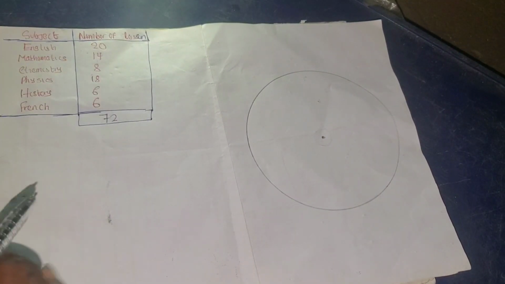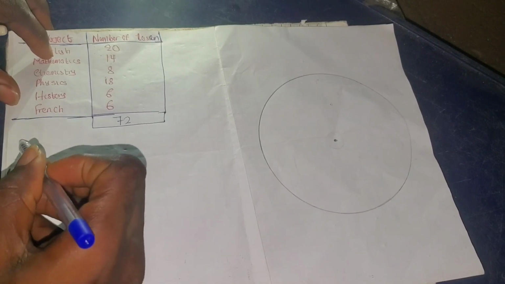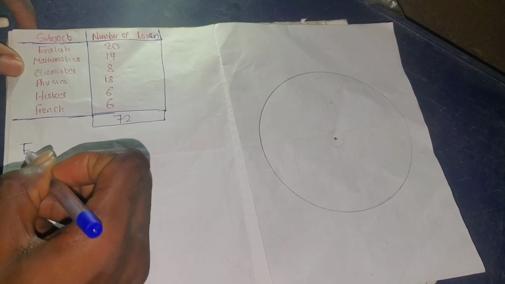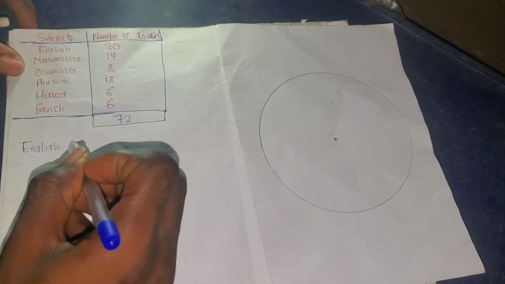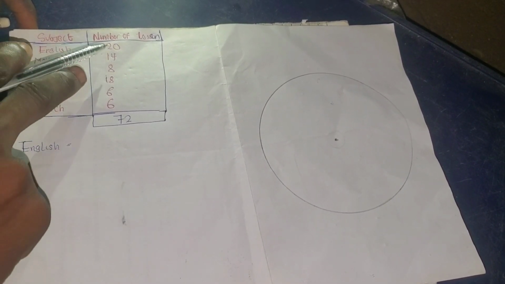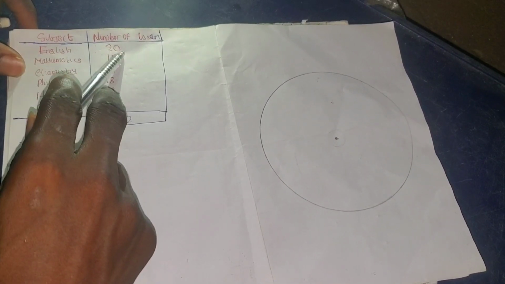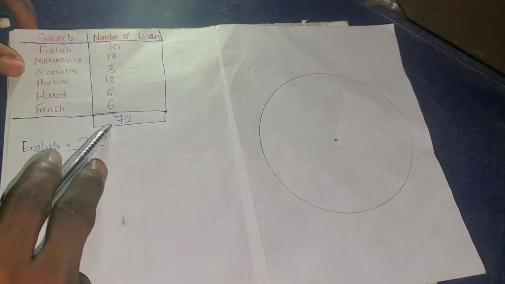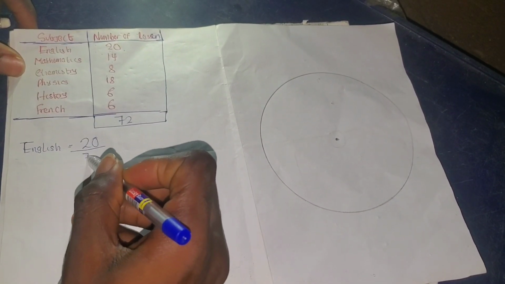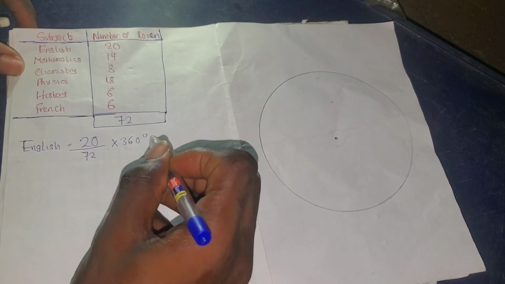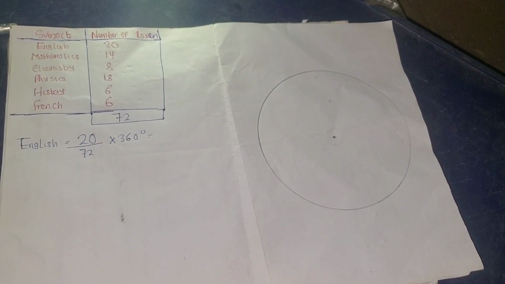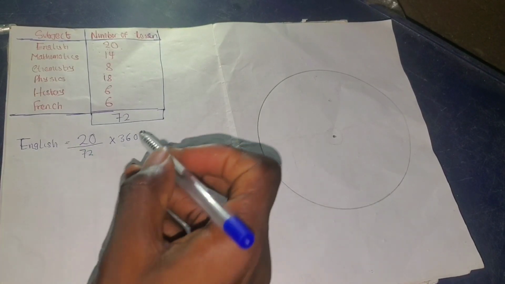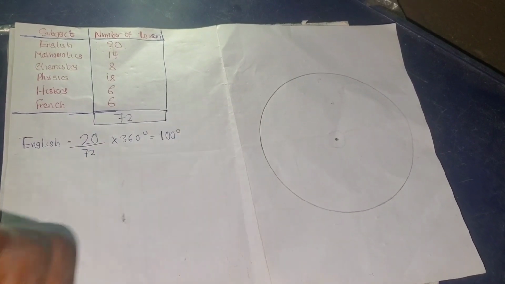To calculate the sectorial angle, please pay attention. Let us start with English. The sectorial angle for English will be equal to 20. You know that for English, the number of lessons is 20, so I'm going to have 20 all over the total number. The total number here is 72. So 20 over 72 multiplied by 360 degrees. That is 100 degrees. So we are done with that.